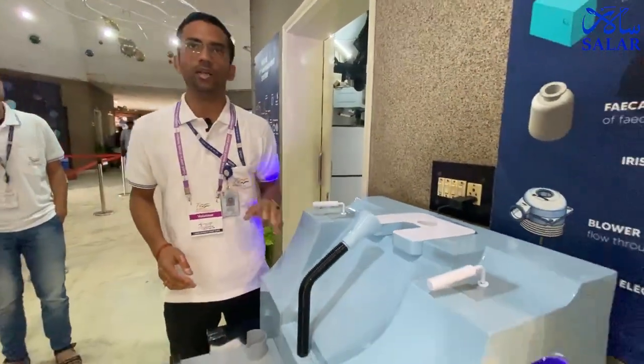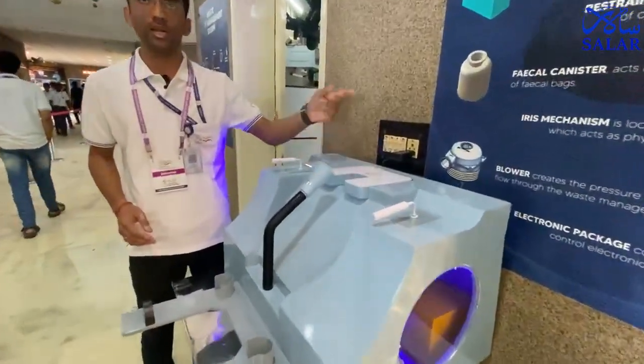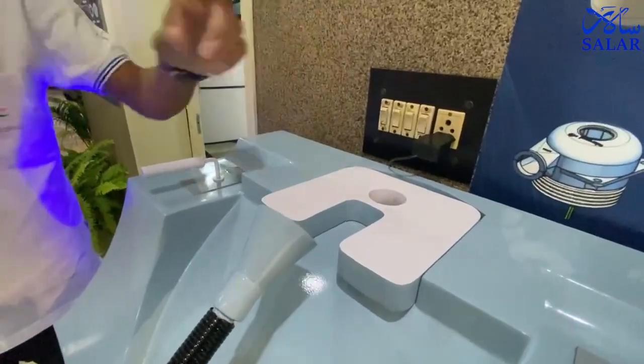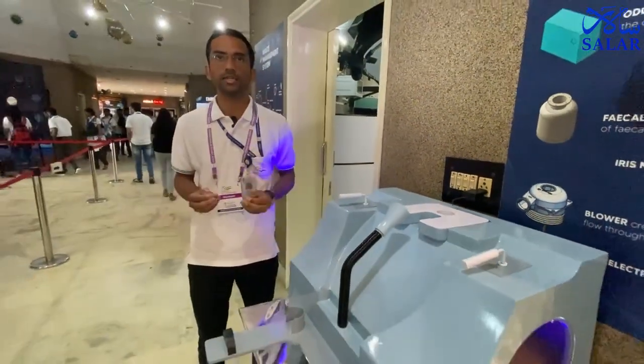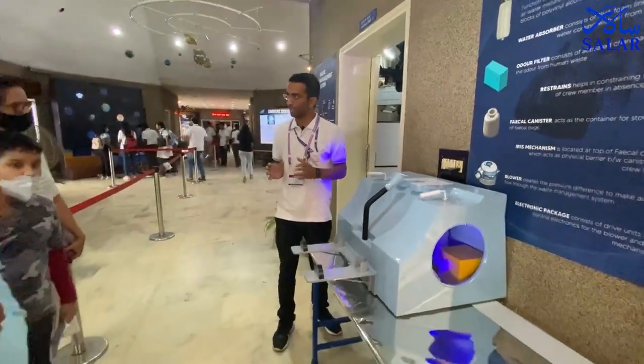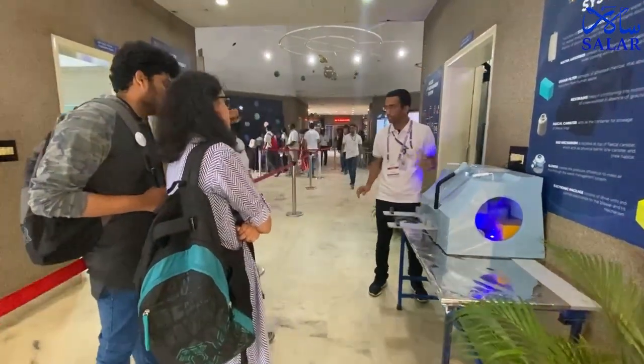The next part is the fecal management system. When the astronaut comes, they will simply put the lid up and put the bag inside. The bag will be a semi-permeable, air-permeable bag, which will collect only the liquid and solid part, and the air will pass through. So the air will have some moisture.